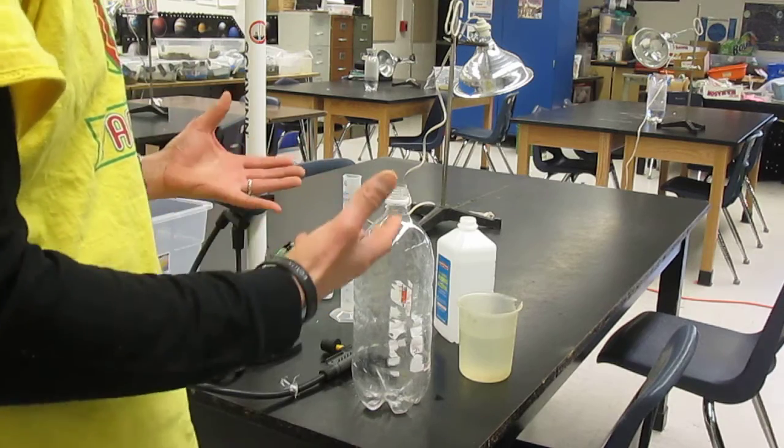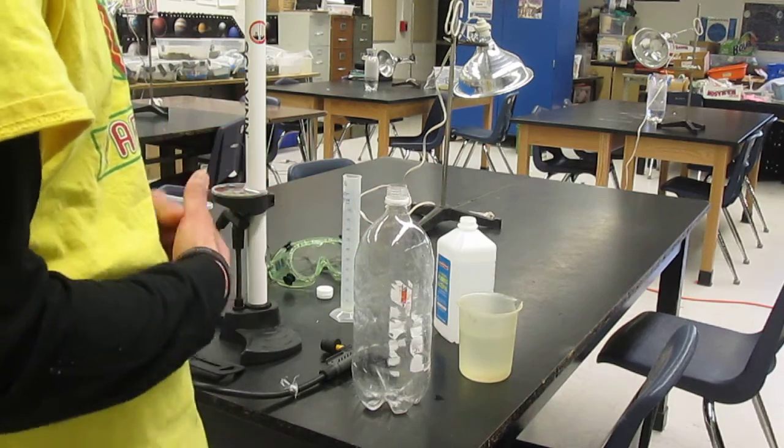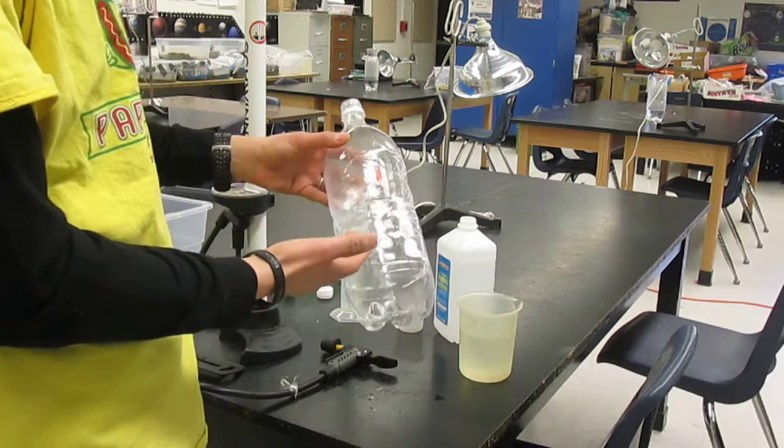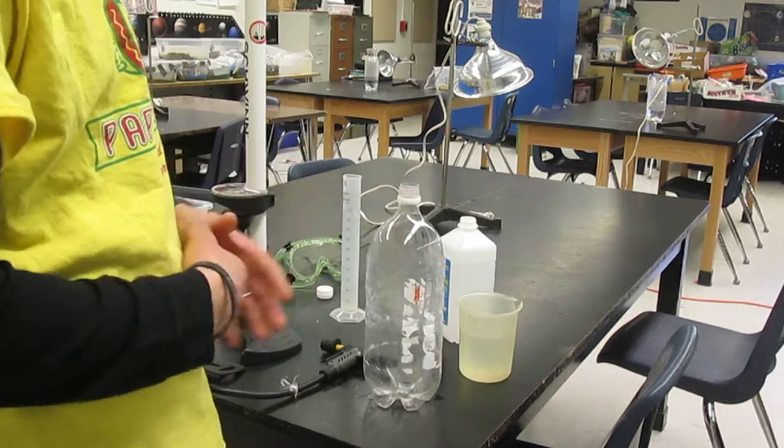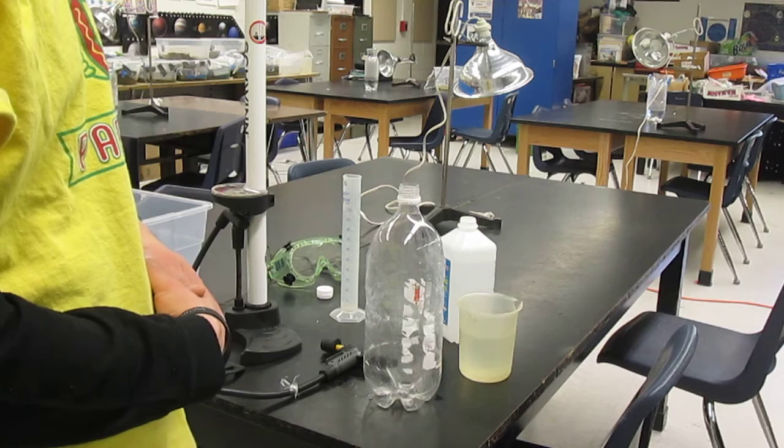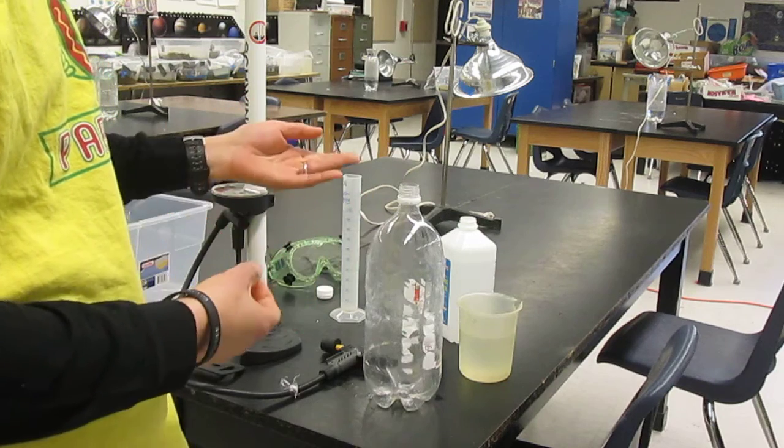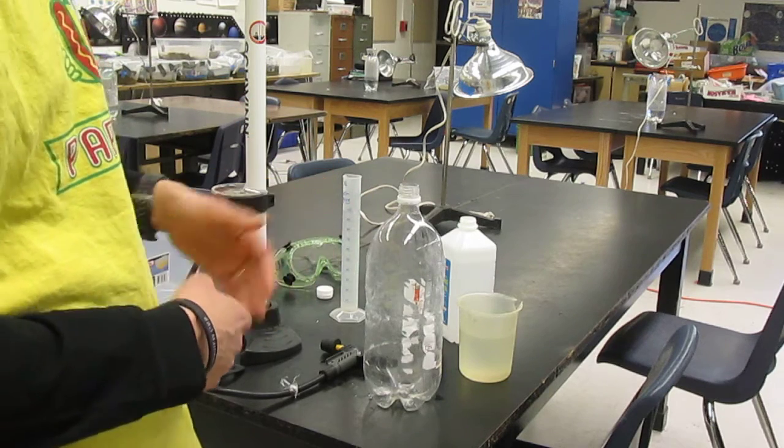Fortunately, there is plenty of dust and other materials in the air in this room. And inside our bottle, which is part of this room here, the air has dust and other tiny particles on which the water vapor will condense.